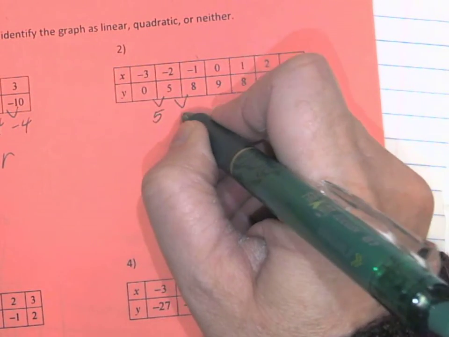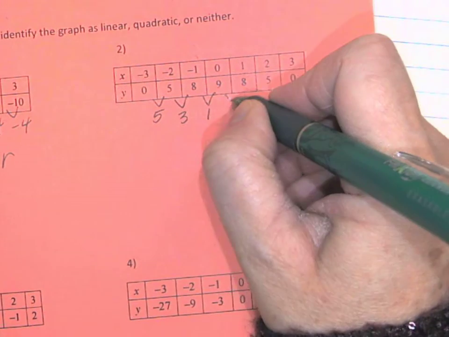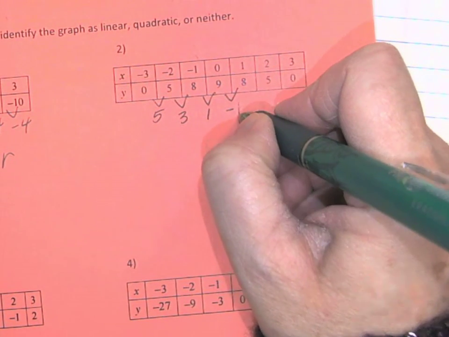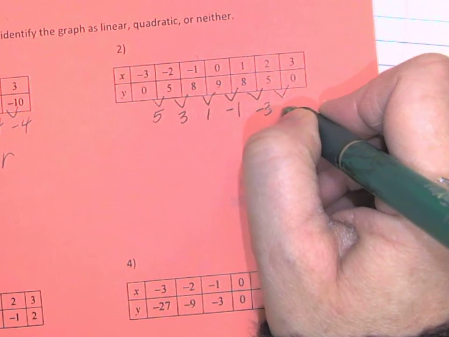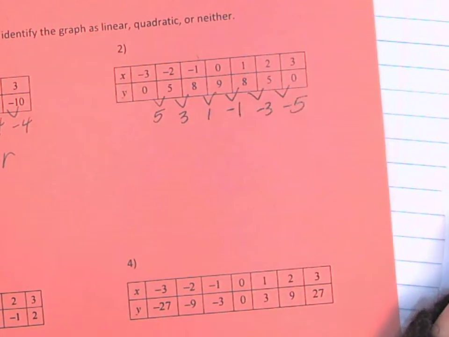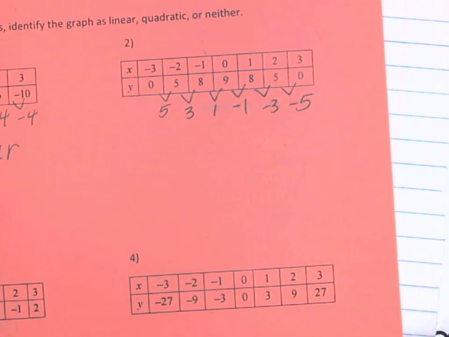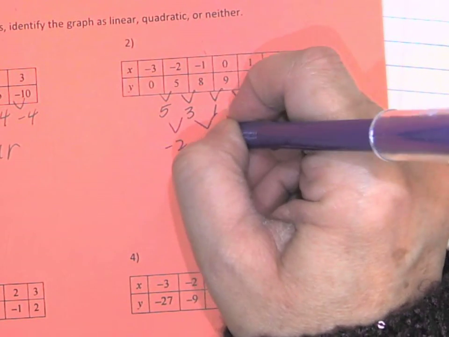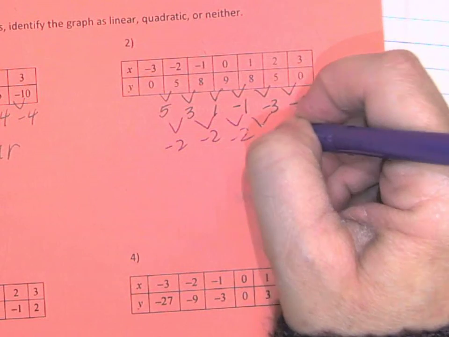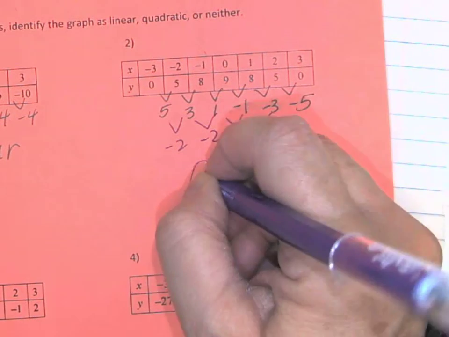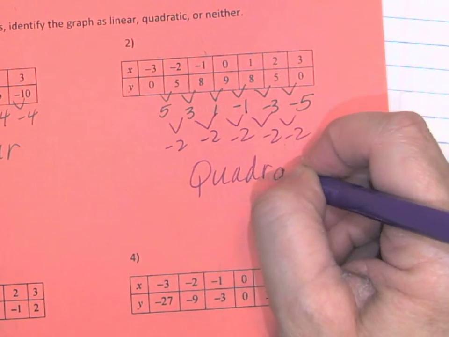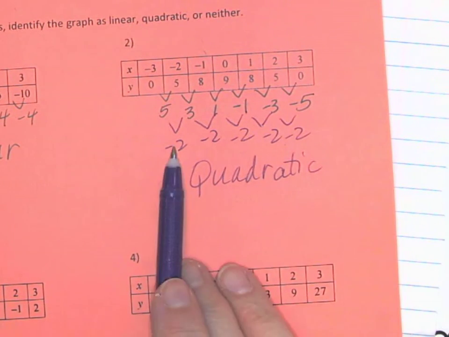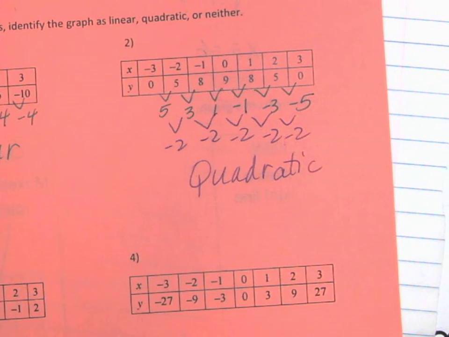Add 5, add 3, add 1, subtract 1, subtract 3, subtract 5. That's not at all the same. Let's check the second difference. Subtract 2, subtract 2, subtract 2, subtract 2, subtract 2. That's quadratic. The first difference wasn't the same at all, but the second difference was.